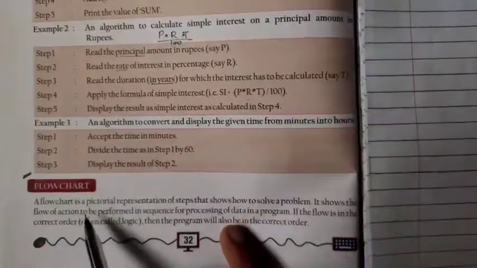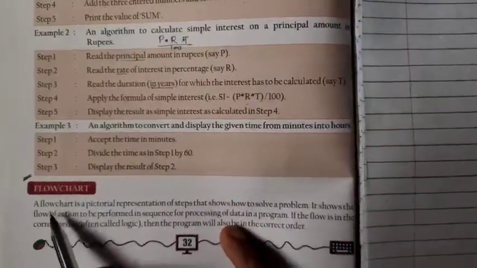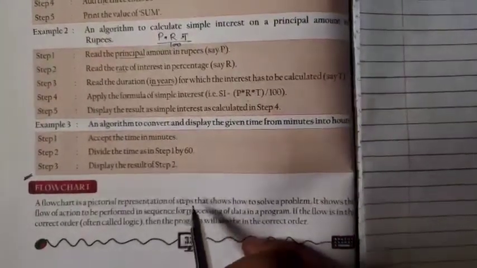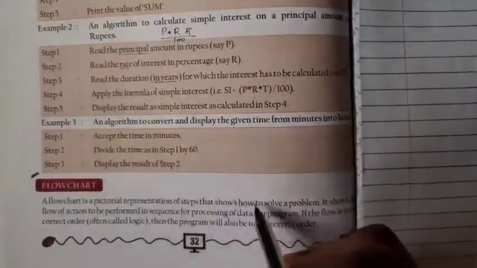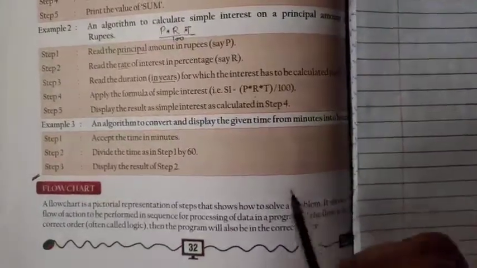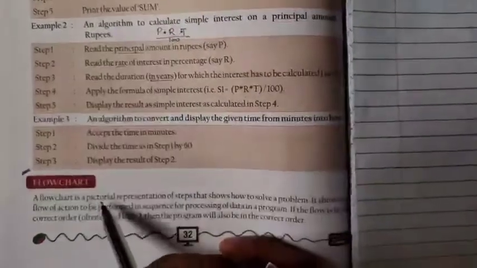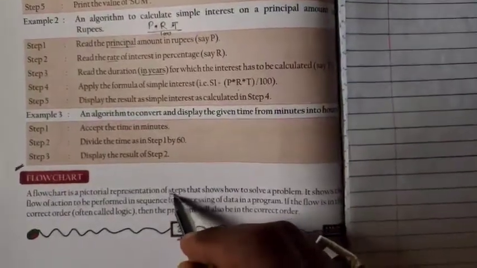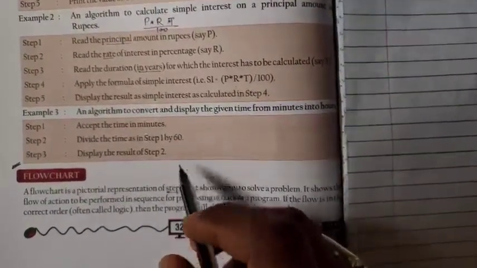According to the book, a flowchart is a pictorial representation of steps that shows how to solve a problem. Flowchart is a pictorial representation of the steps. The steps, what were the steps? We have studied the steps were those of the algorithm.